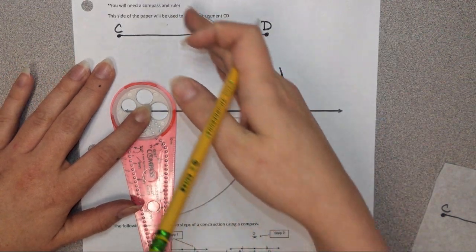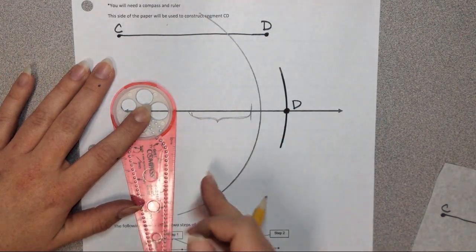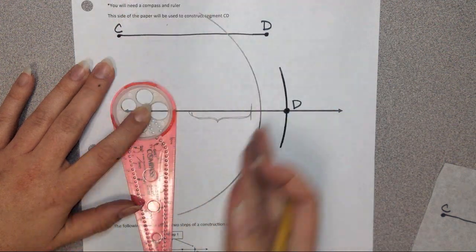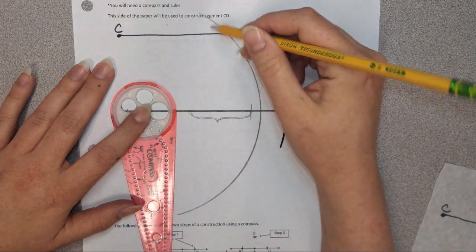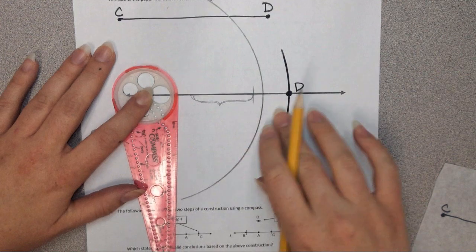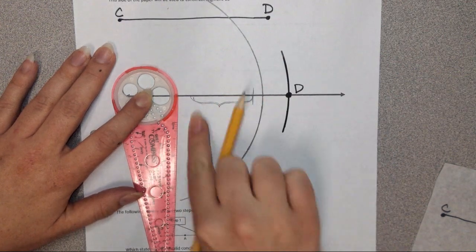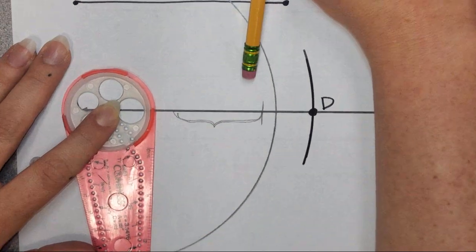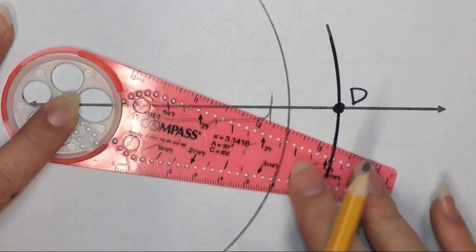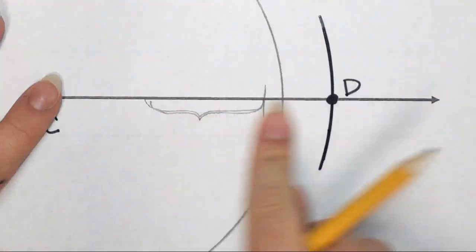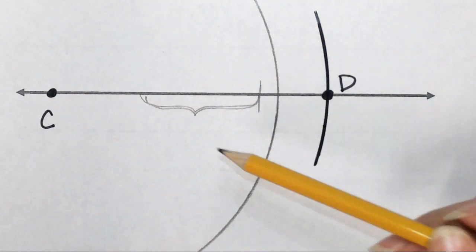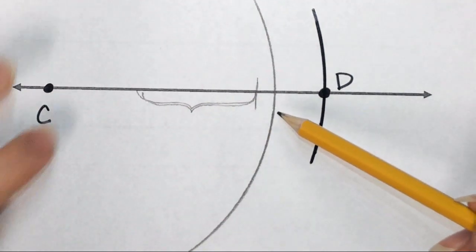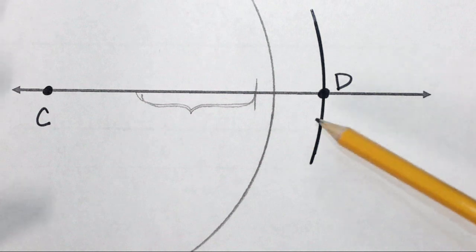You want it to go kind of through the middle here. I want the top to cover the middle, and I want the bottom to cover this middle space. Once you've done your first arc, and again, take a minute to do that step if you haven't done it already, then when you're ready, unpause the video.